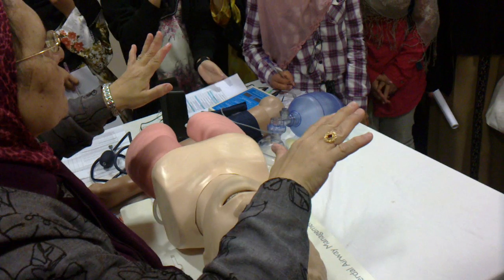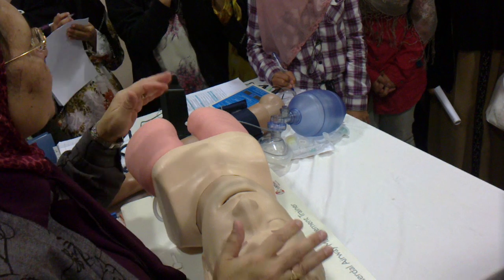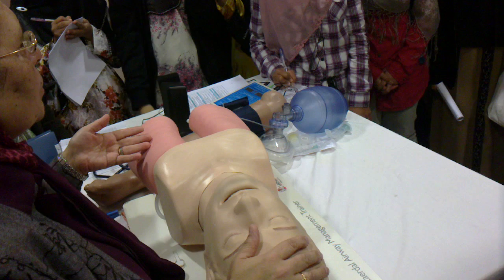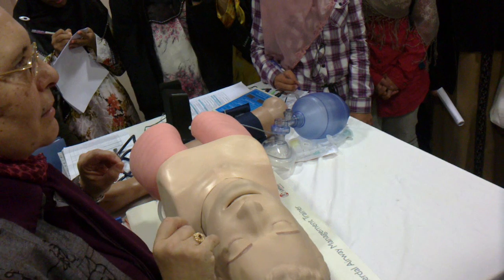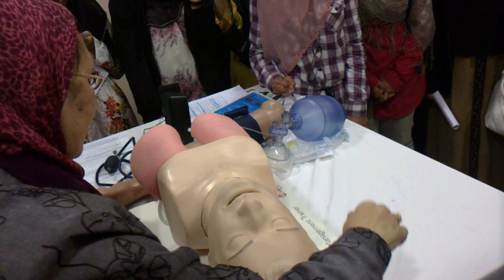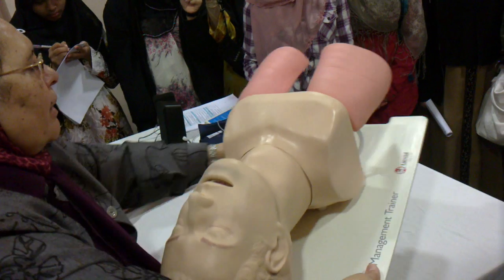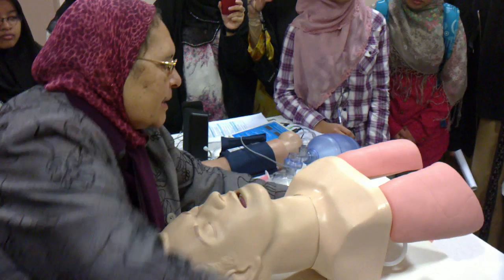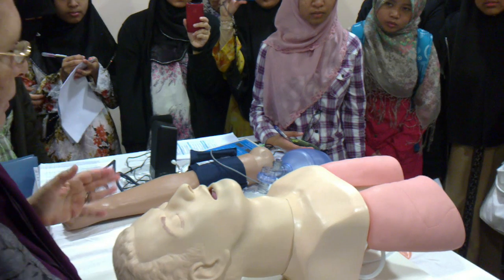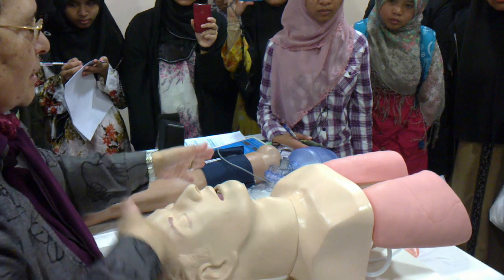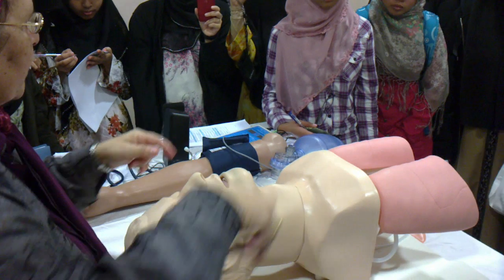Okay? The other maneuver that you may be asked to do is perform jaw thrust. Perform jaw thrust. You have to be at the head of the patient, like this, not at the side, at the head. Don't change the position, but move the head.